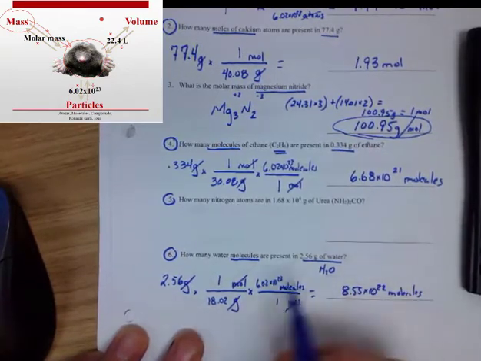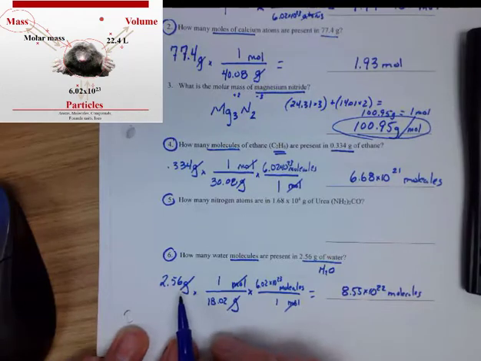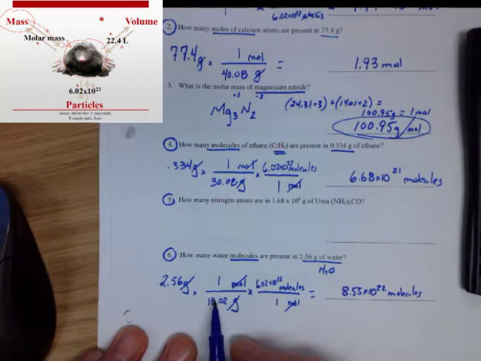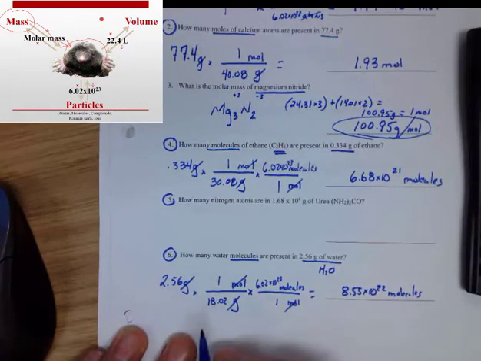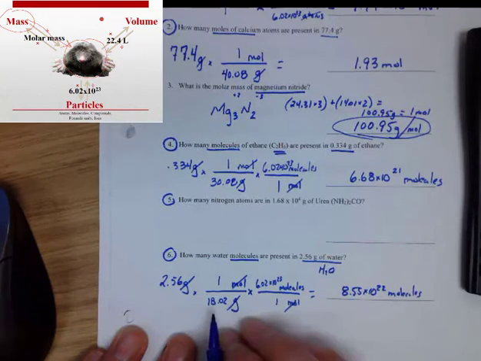Again, I'm thinking that the best practice is to check and make sure the math works out. I'm taking a number close to 3, dividing by 18. It's going to be close to 6. Then I'm taking 6 and I'm going to multiply by 6.02 times 10 to the 23rd. That's going to be really, really big, right? Oh, actually, 2 divided by 18 is not 6. It's like 9, right?